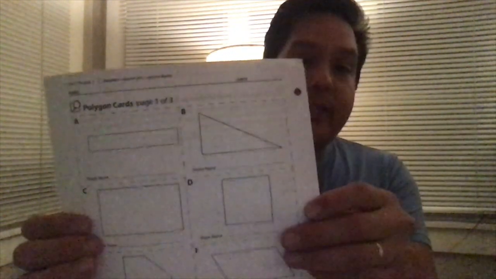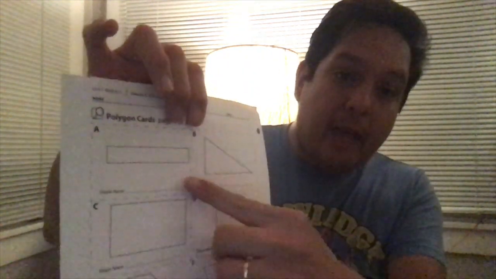So now that we've taken this really quick crash course on how to name polygons, I want you to give it a shot. I want you to use page 187 in your student book and identify some of the shapes. And then make sure that you're writing the name of the shape down below.